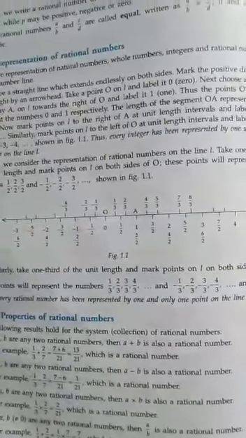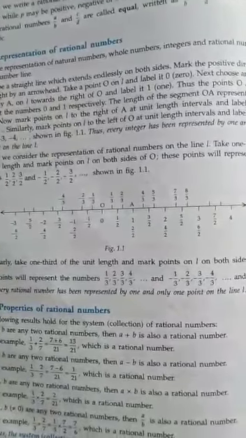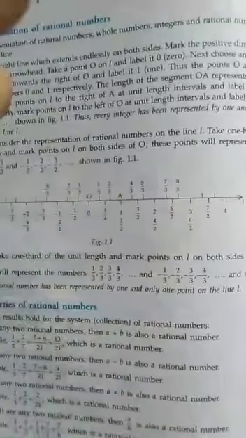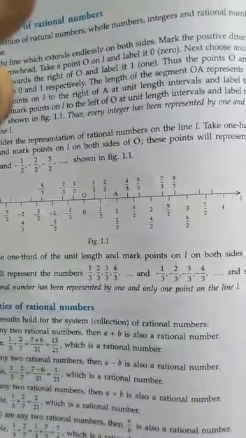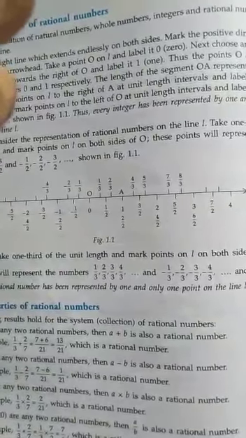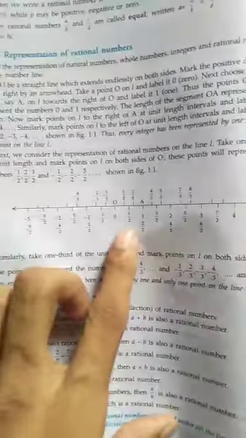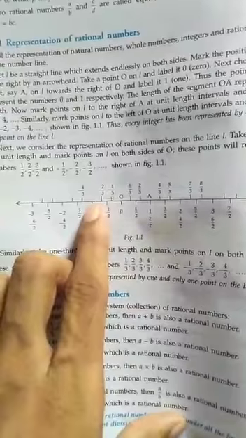Since the denominator of -3 by 2 is 2, is not it? So we need to divide each of the unit lengths, OA and AB, into 2 equal parts. Okay, and then to represent -3 by 2, we need to move 3 steps towards the left side of O to reach the point -3 by 2.